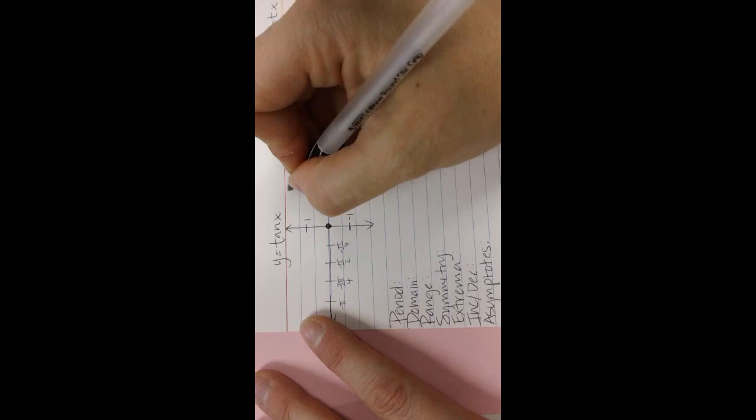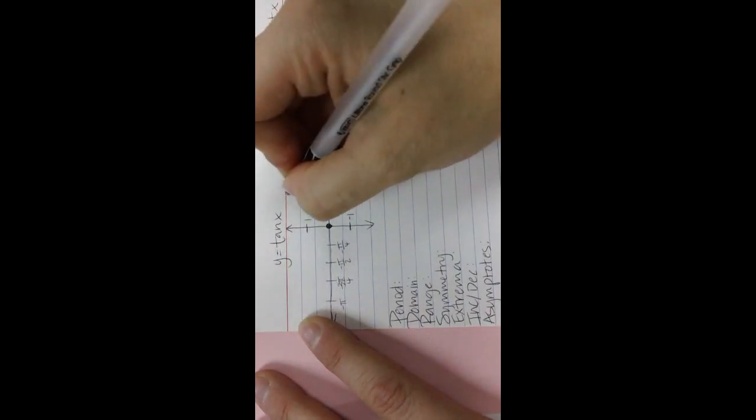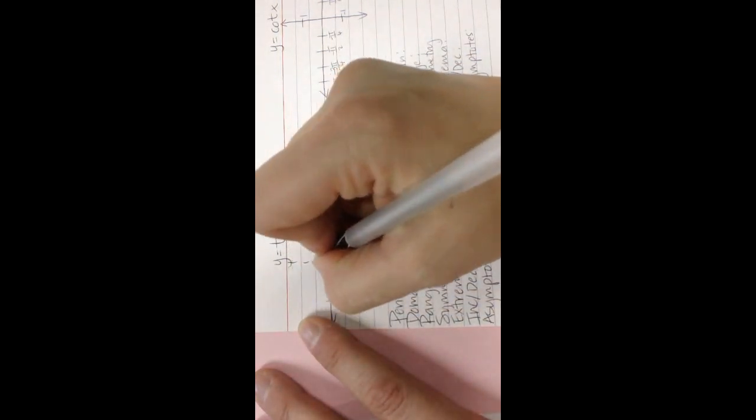At pi over 2, we have 1 divided by 0, which is undefined, so we're going to have an asymptote there at pi over 2. And then at pi, we will also have 0 because it will be 0 over negative 1. And that will be the same; negative pi over 2 is going to be an asymptote.